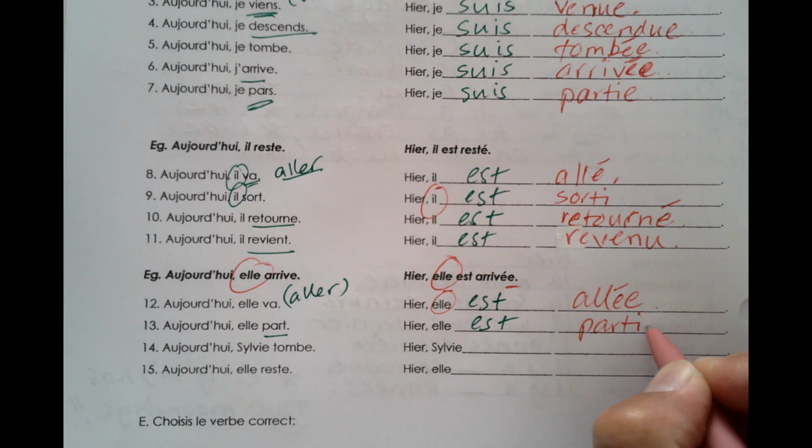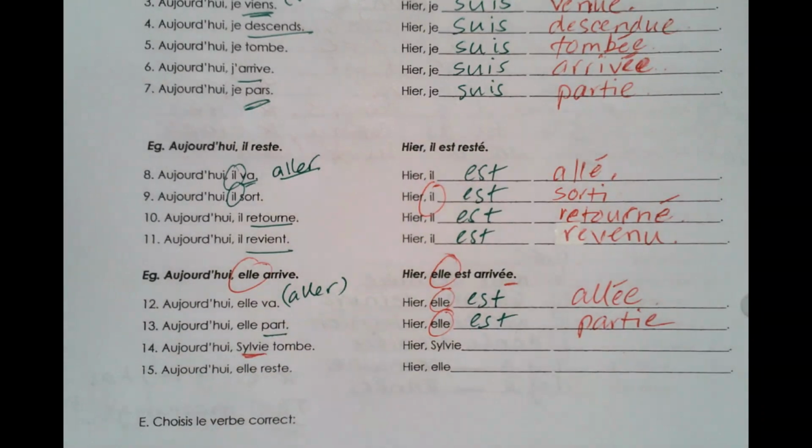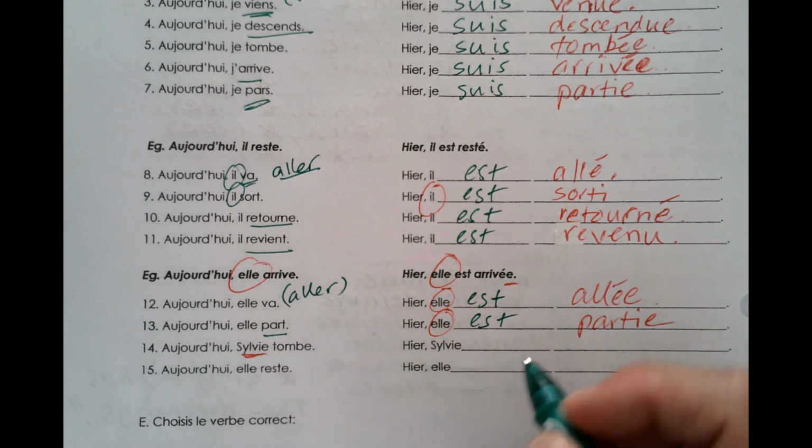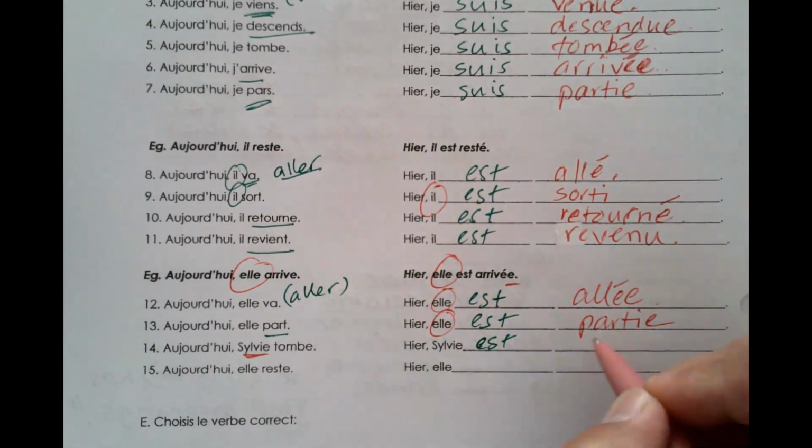Why do we do this? Feminine. Okay. Sylvie is feminine. Aujourd'hui, Sylvie tombe. Today, Sylvie falls. Yesterday, hier, Sylvie est tombée.